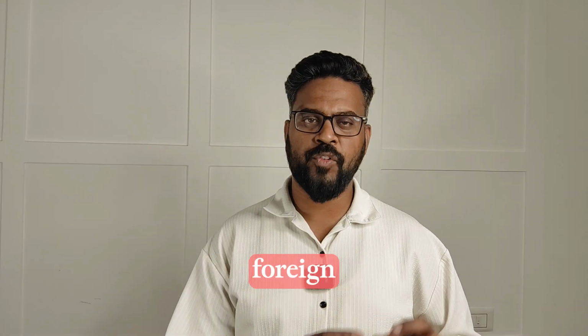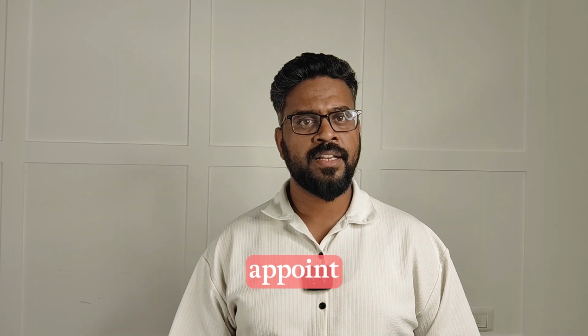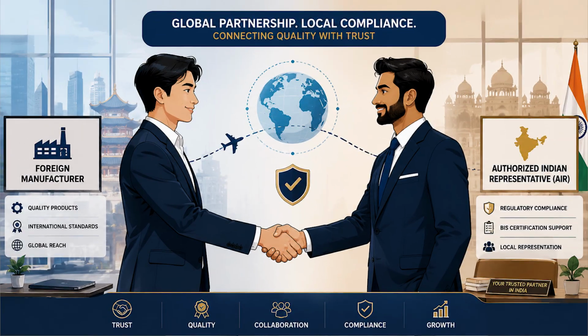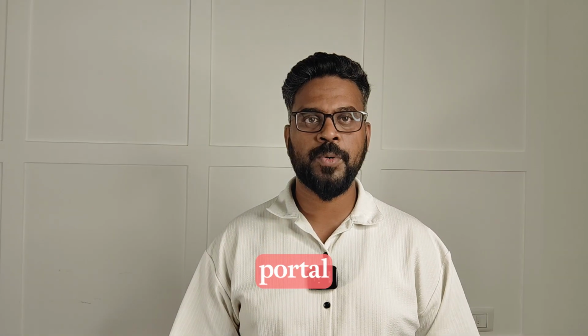CRS scheme. Then step number 2 is for foreign manufacturers, you must appoint an authorized Indian representative, and this Indian representative can be either a company or a resident Indian, right? So they will be your AIR. They will handle all the portal login.